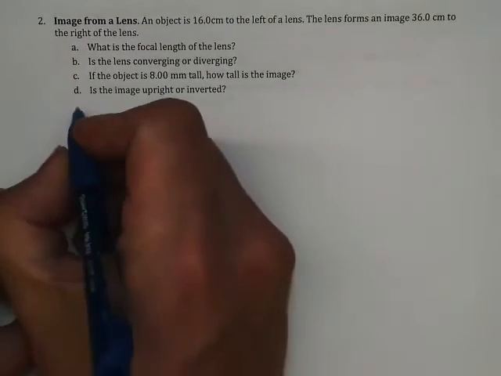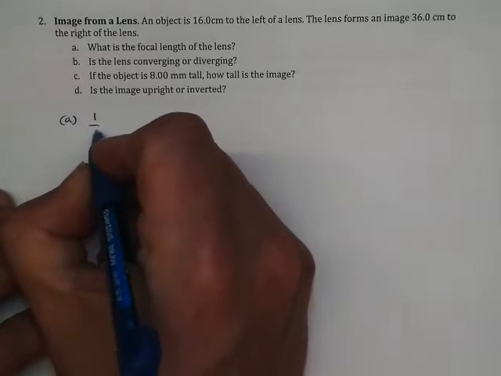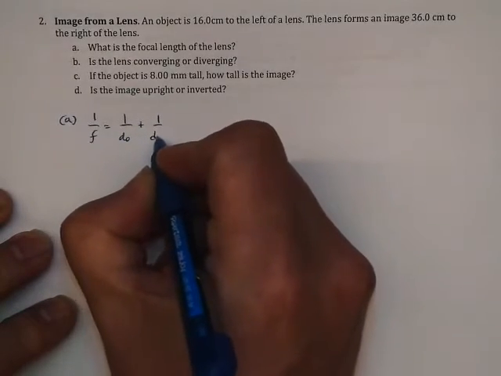Second problem, an object is 16 centimeters to the left of a lens. The lens forms an image that is 36 centimeters to the right of the lens. What is the focal length of the lens? Well, we can solve that directly with the thin lens equation.